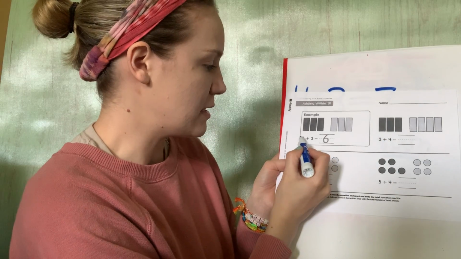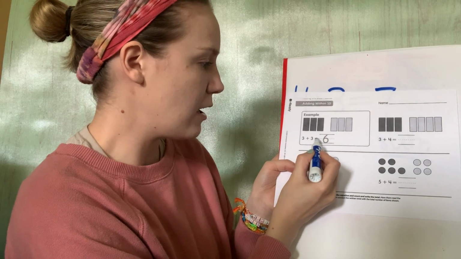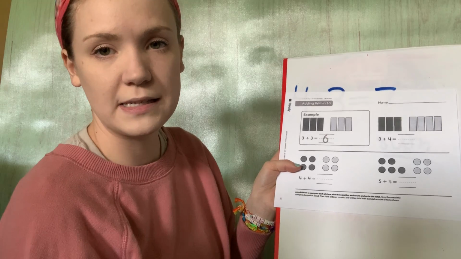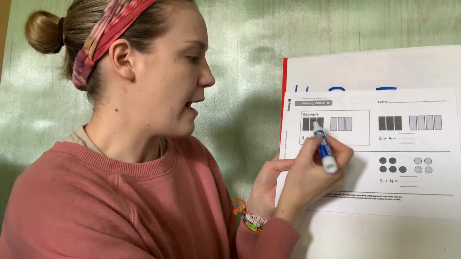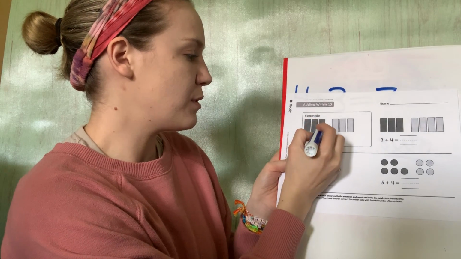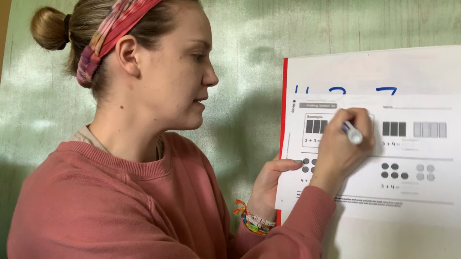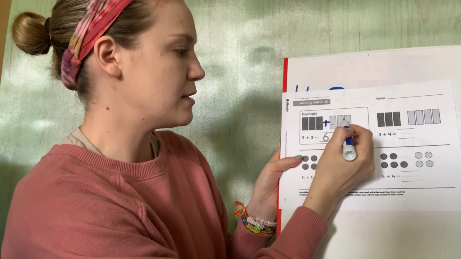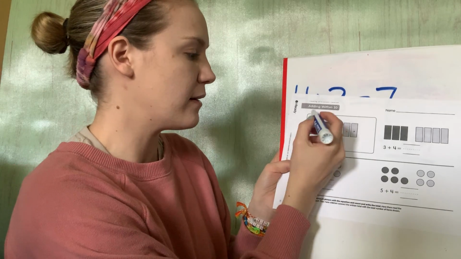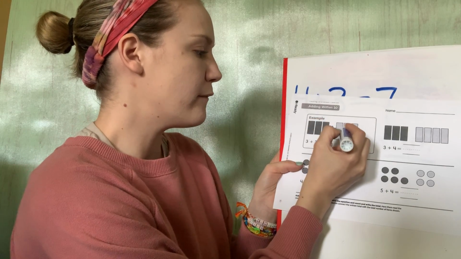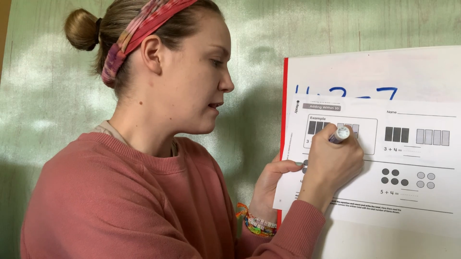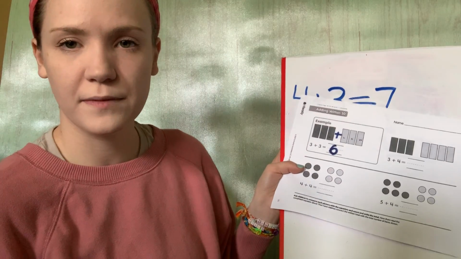So if you read your number sentence over here, it says 3 plus 3 equals, and they want that sum, okay? So they have your 3 addends, 1, 2, 3, plus another 3, 1, 2, 3. They want to know how many you have all together, so go ahead and count them. 1, 2, 3, 4, 5, 6. Then write that sum on the line, okay? So that's what you're going to do for this math paper.